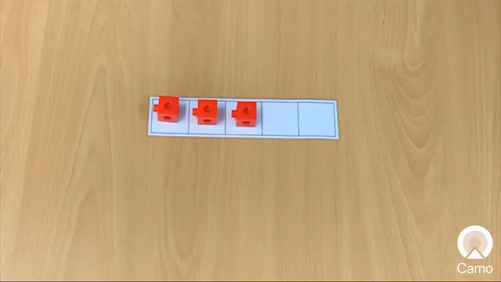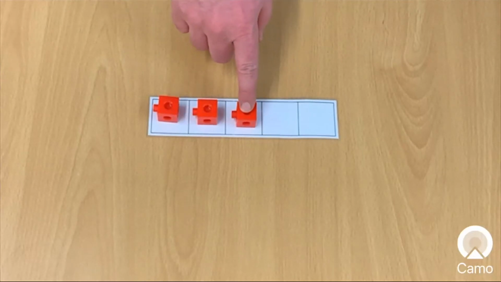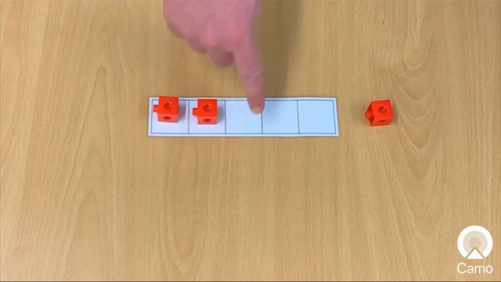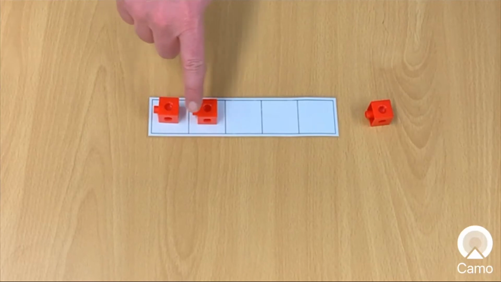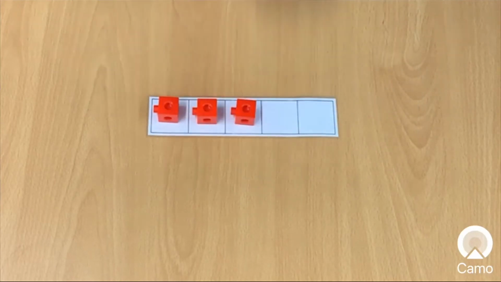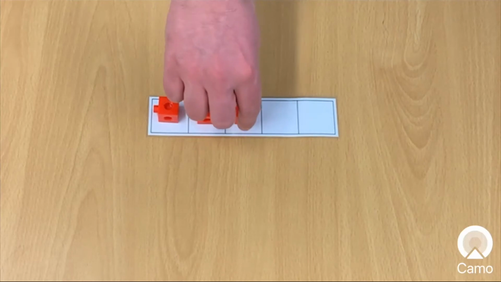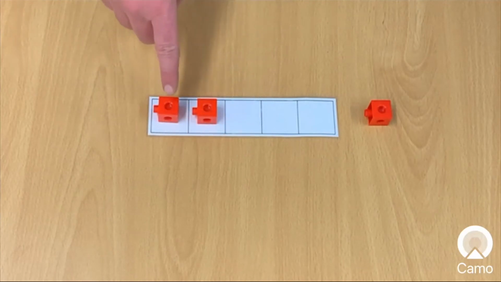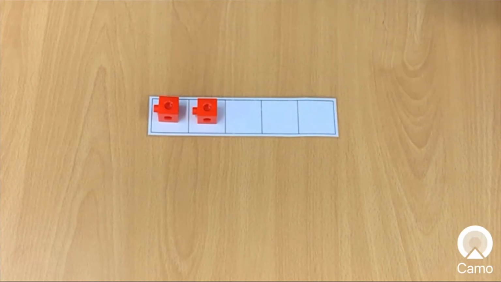There are my 3 little monkeys. They were jumping over the bed. This one fell off. She's come off the bed, and we have this many remaining. That's right, there are 2. 1, 2. 3 little monkeys to start with. Then 1 fell off. We've got 1 less. There's 1 fewer on the bed, and we are left with 2. 1, 2 monkeys on the bed. Well done, boys and girls.